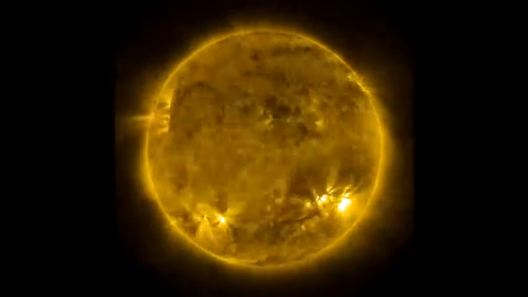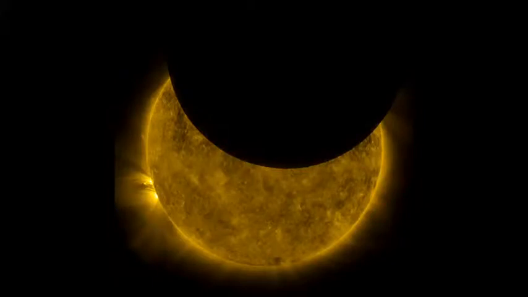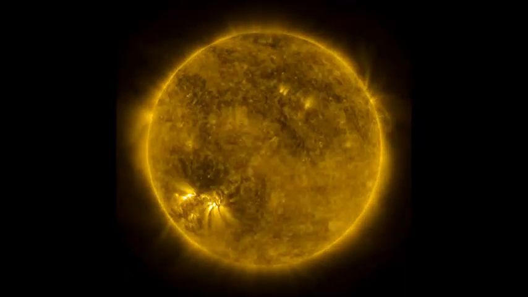If you see that big black disk that moves over the sun, that's the moon, what we call a lunar transit. That's when the moon is moving between the sun and the SDO spacecraft. It almost looks like a perfect circle, but if you look really, really close on the edge, you see these little tiny humps. Those are the mountains on the moon. Just an amazing thing you can see with these incredibly high-resolution cameras.